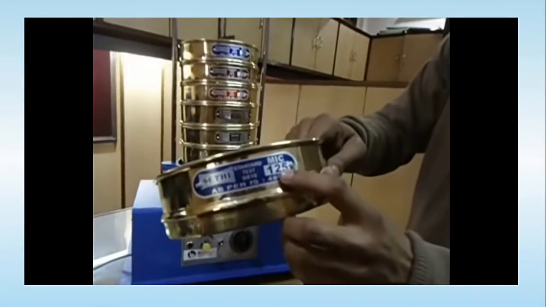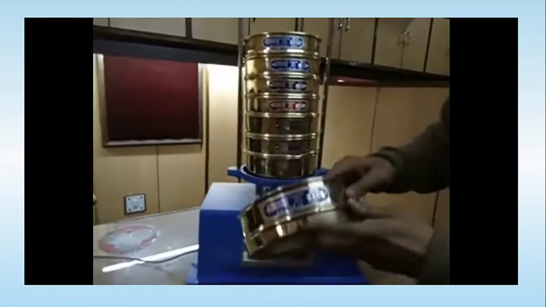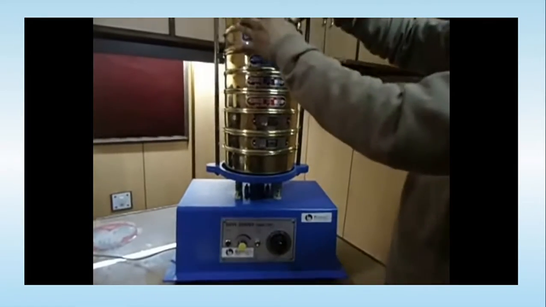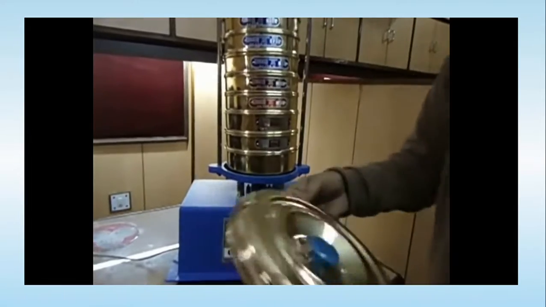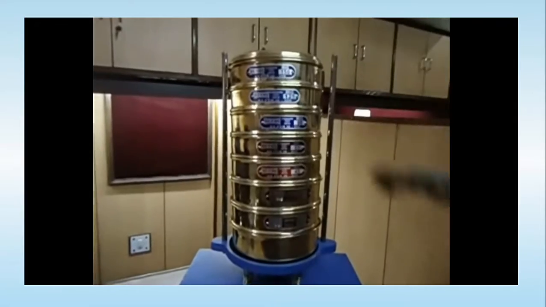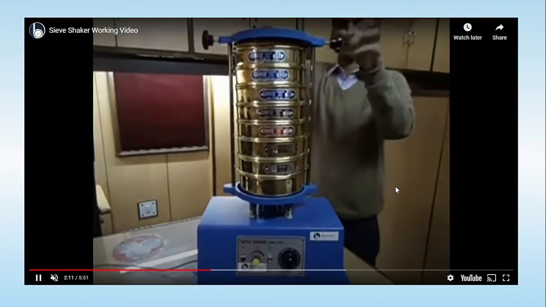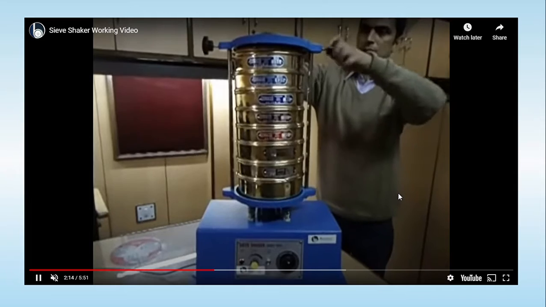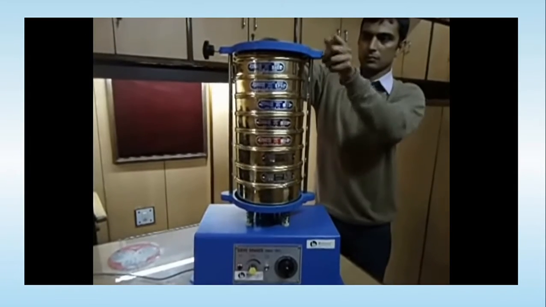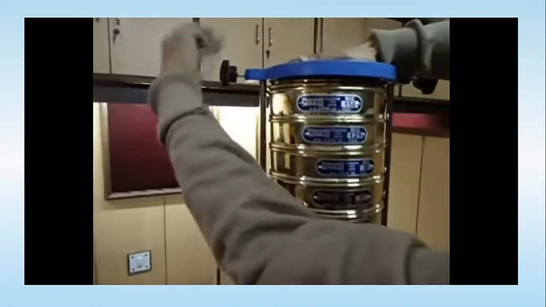Now, the sieves shown here are arranged as per the sieve number or their wire mesh size. And this is the lid which is kept on top, because as the vibration is applied, it will not produce dusting. Now it is fixed on the mechanical shaker, and then the machine is going to be rotated at a specific speed for a specific period of time.